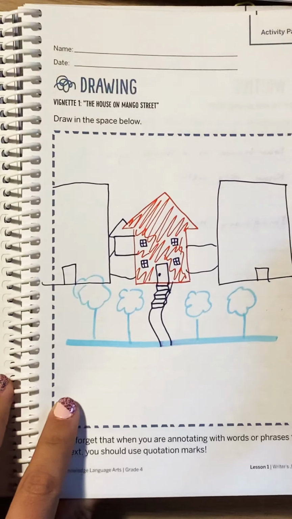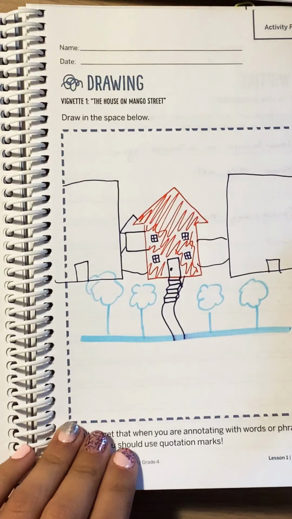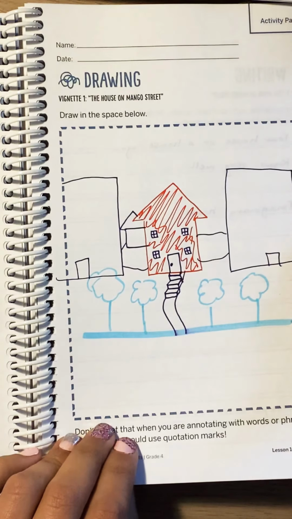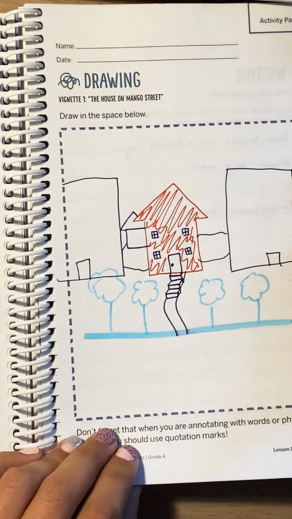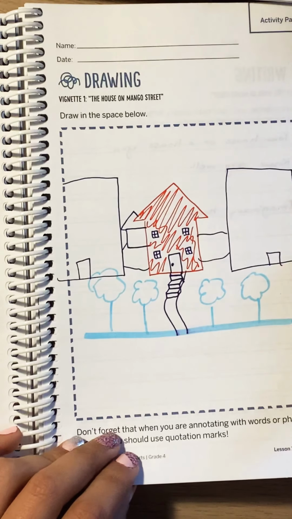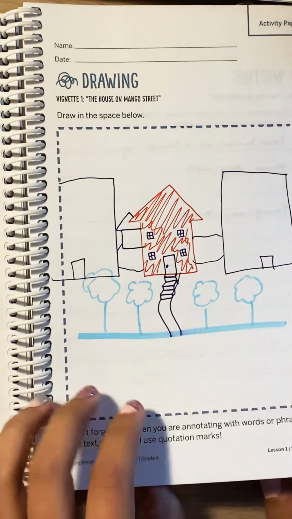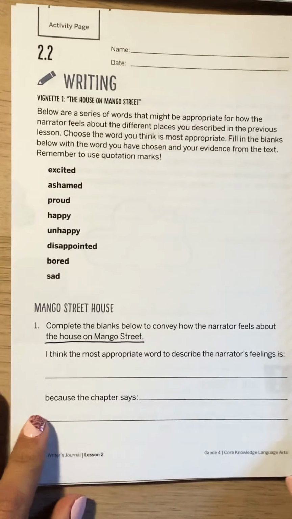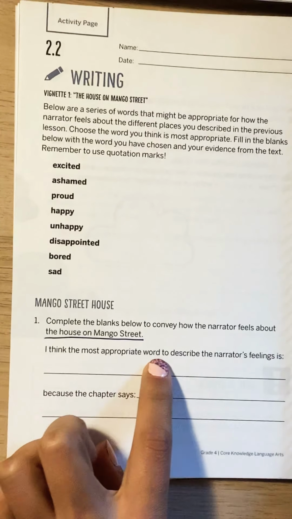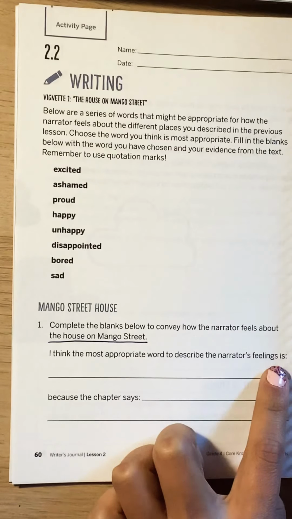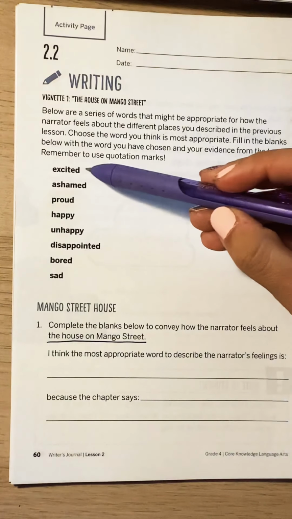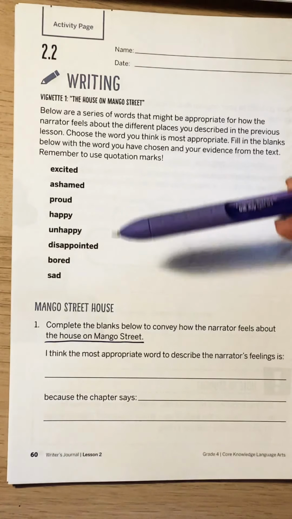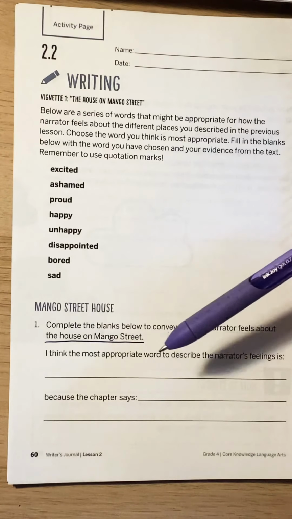Right here. Remember the tiny red house, tiny windows, the door was too big to fit, didn't have much of a yard, it just had the 4 trees in the front, little garage in the back, little yard, and it was squished by other buildings on either side. There's only 1 bathroom, and she has to share a bedroom. Okay, so I think the most appropriate word to describe the narrator's feelings is blank. So of these 8 words up here, which one best fits her feelings about that Mango Street house?